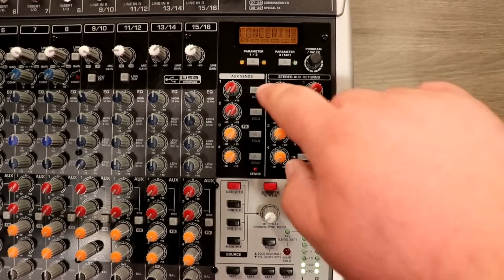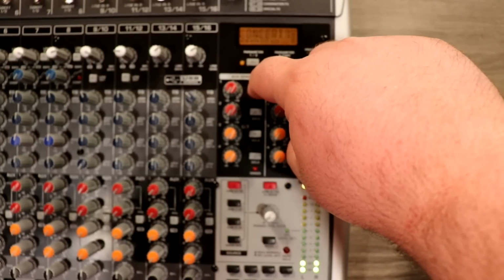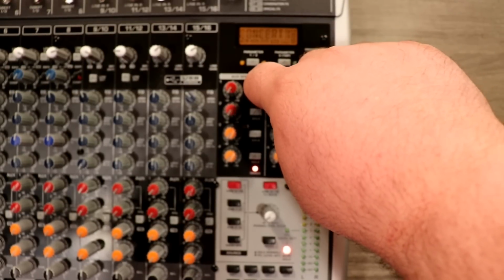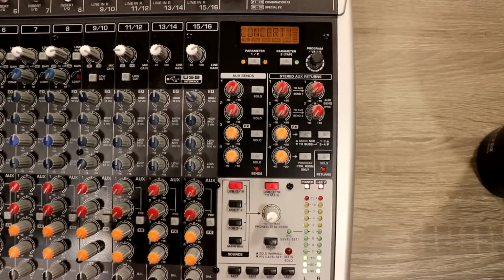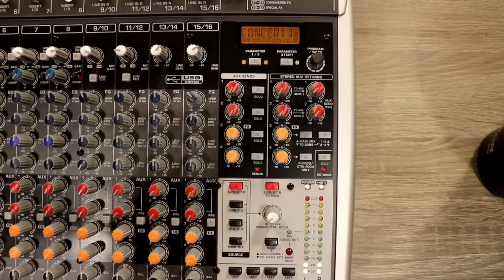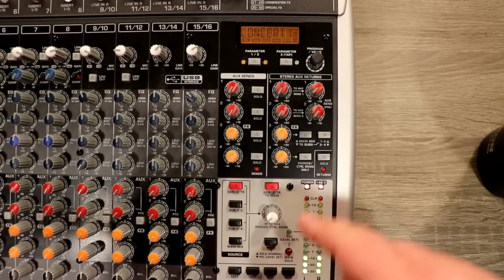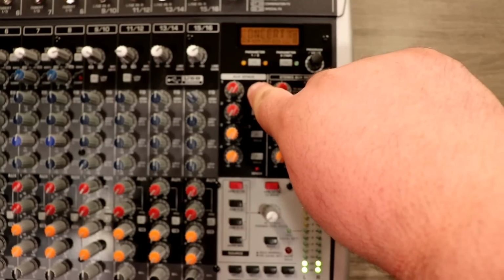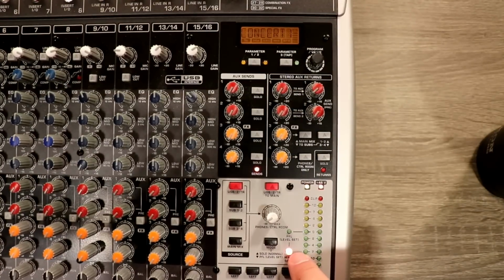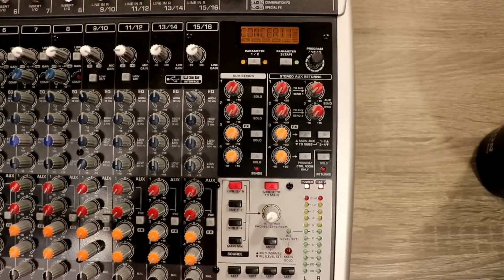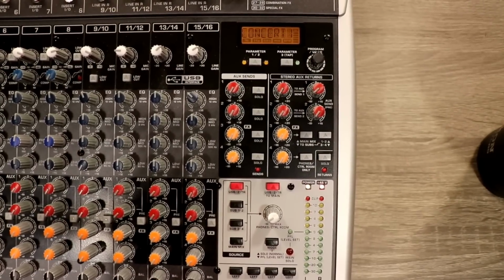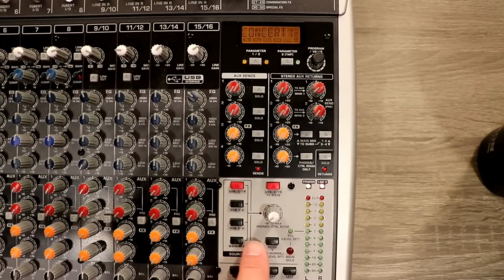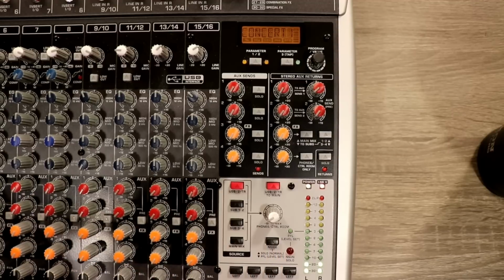And the nice thing is that you can solo those, which means you can send them off to your headphones and listen to them over your headphones. You notice when I press that, the solo light comes on, and that will send it off to my headphones so I can listen to whatever is in that aux mix.